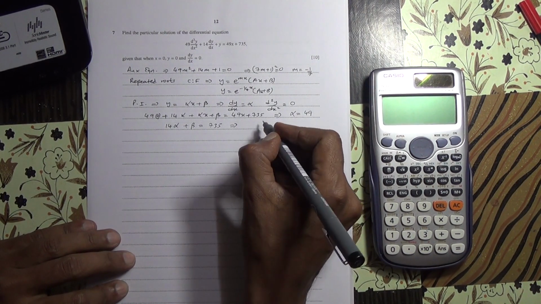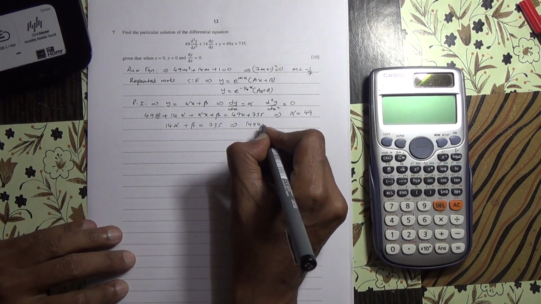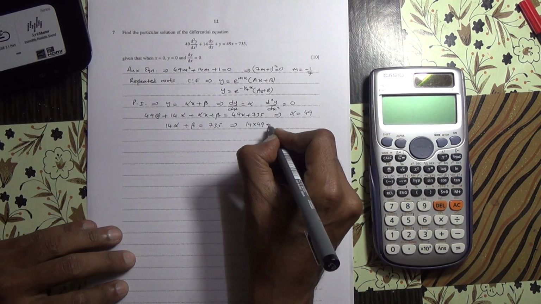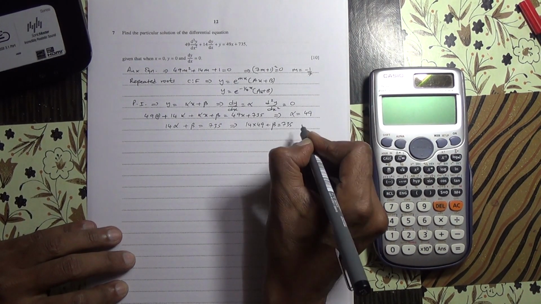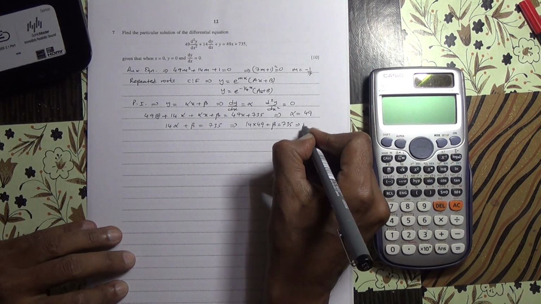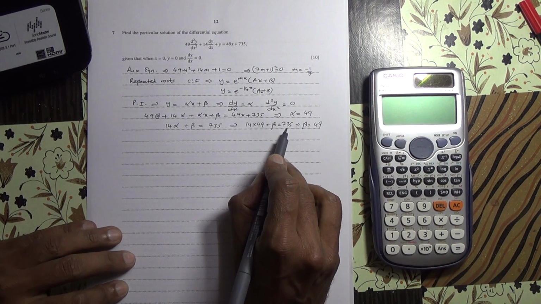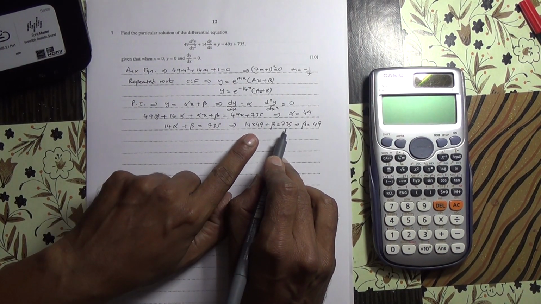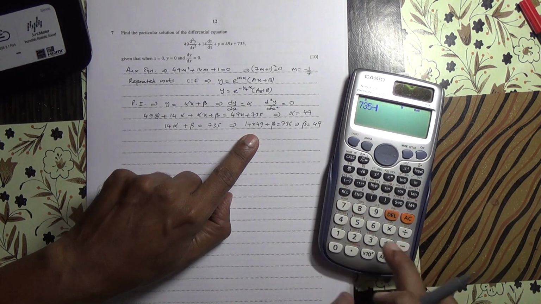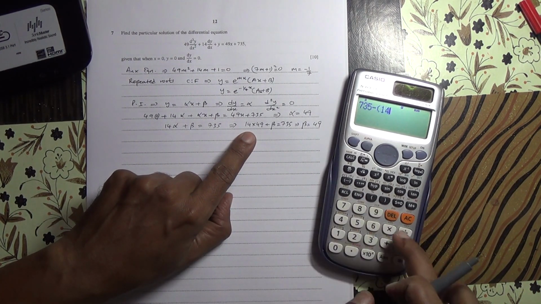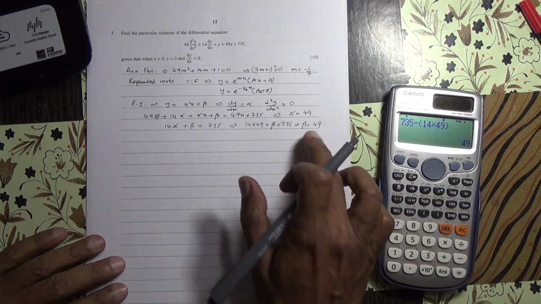Solve this: 14 times 49, plus β is equal to 735, clearly giving β as 735 minus 14 times 49, and we get 49. So β is 49.